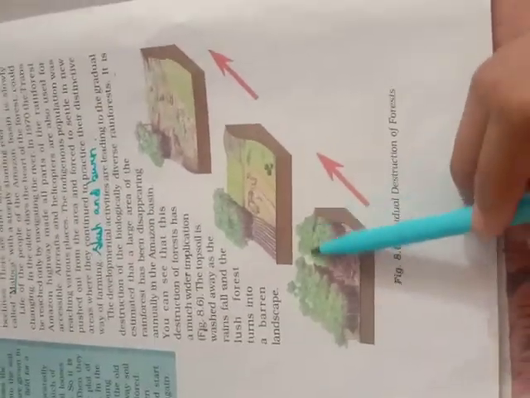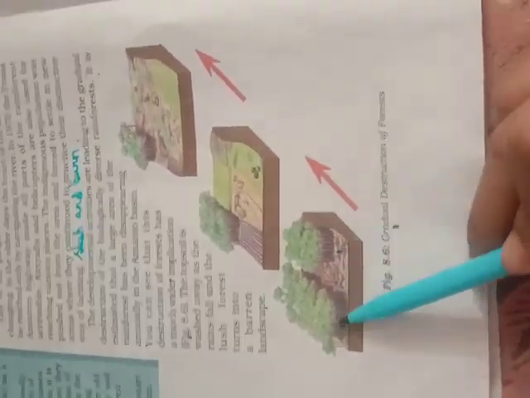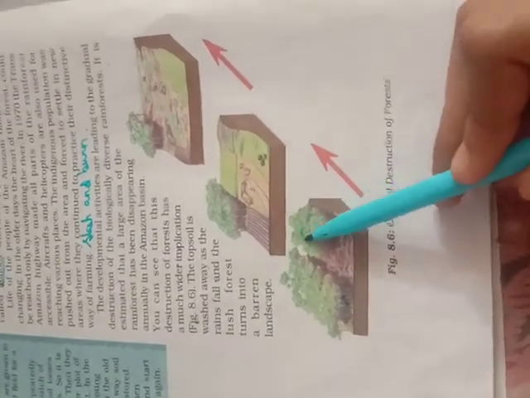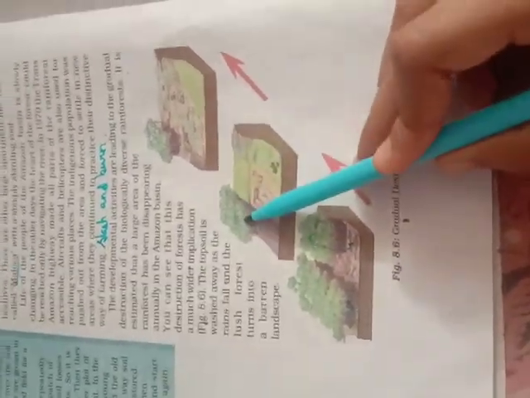Figure 8.6, a much wider implication. Here is the gradual destruction of forest. This was the full forest. It was cleared. It was also cleared. This much forest only remained. It is in the picture like this.